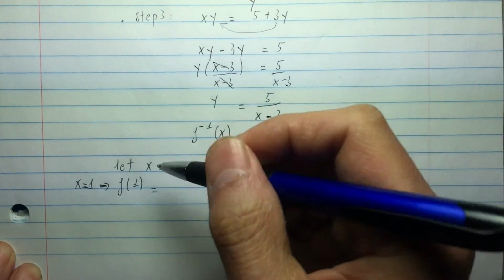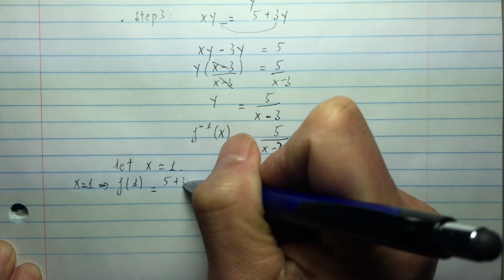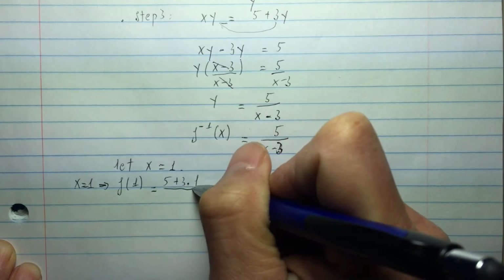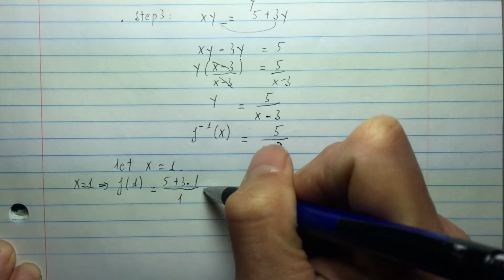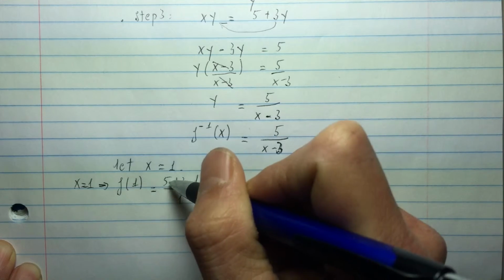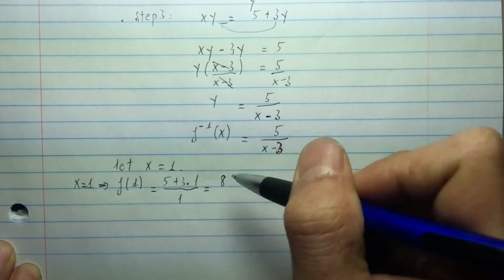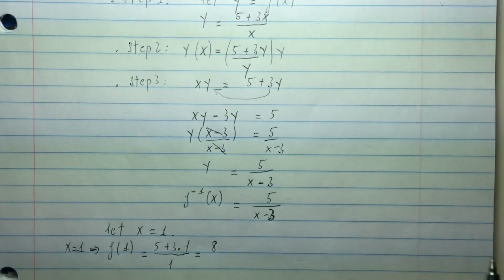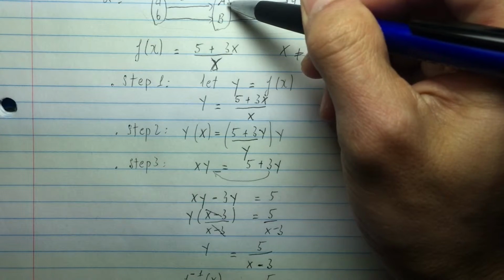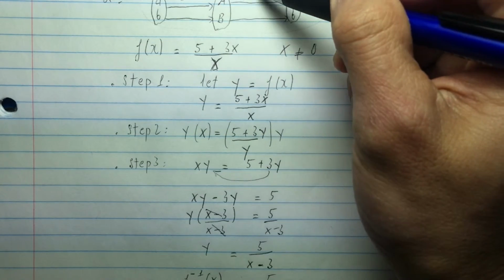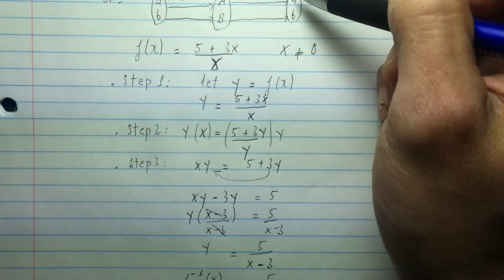This is 5 plus 3 times 1, divided by x equals 1. 5 plus 3 times 1 equals 8. Okay. Based on this one, this equals 8. So now you will find the inverse function at 8, which should equal 1.